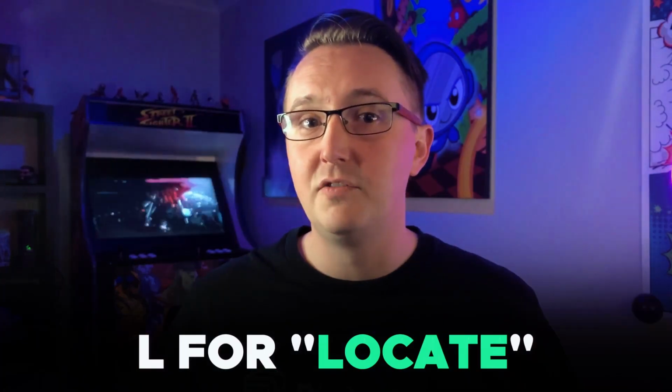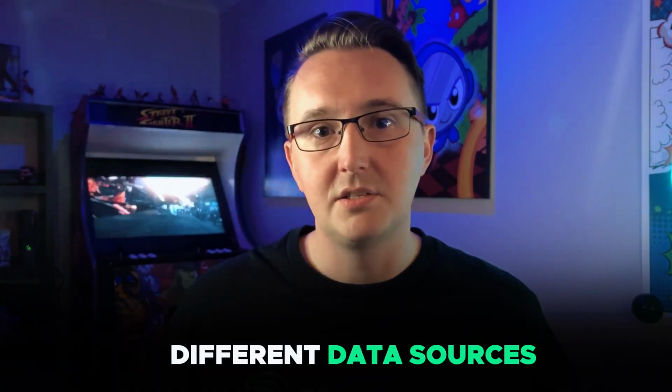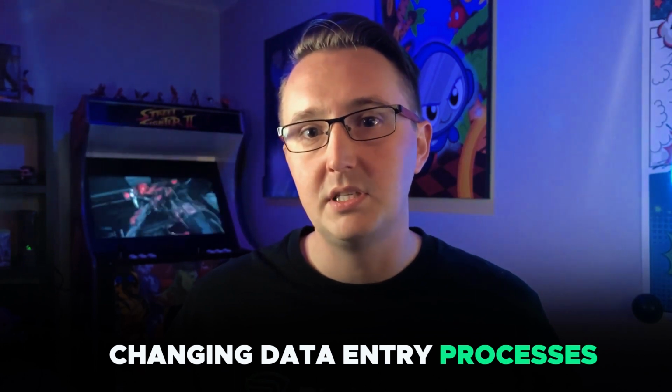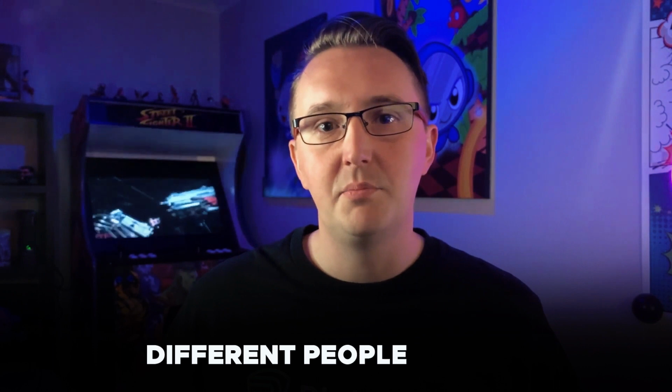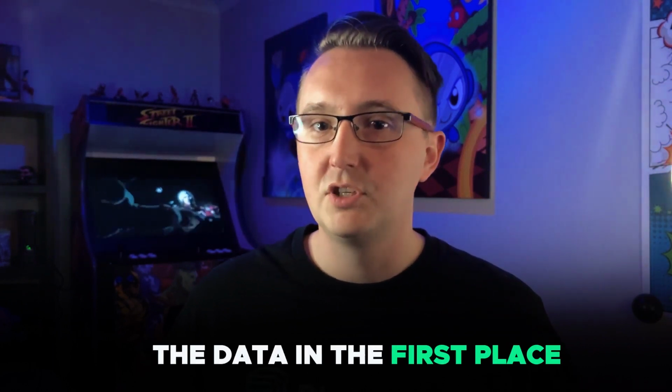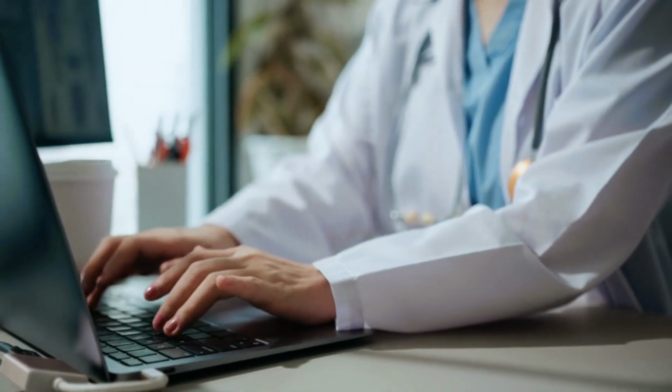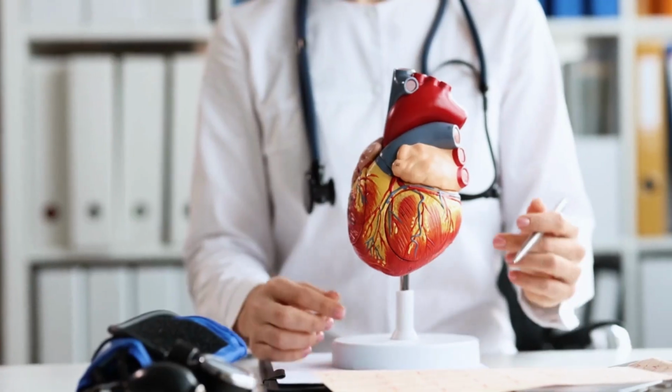Now, back to L for locate inconsistencies. Inconsistent data can arise from different data sources, changing data entry processes, the use of different data formats, or most commonly, different people inputting the data in the first place. Imagine a hospital with records from different departments where patient ages are listed in years in one system and for some crazy reason are in days in another.